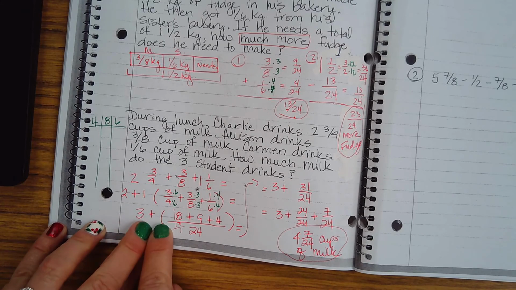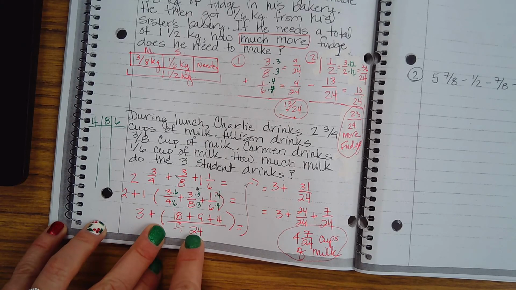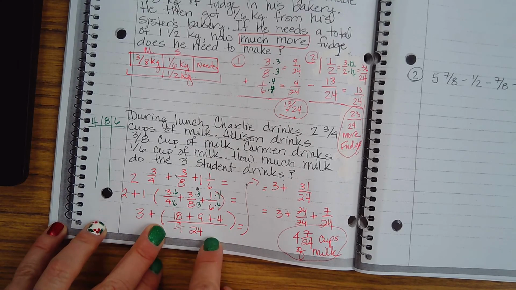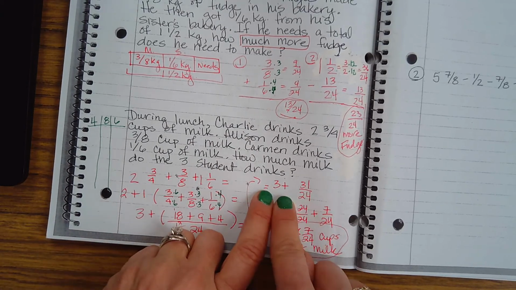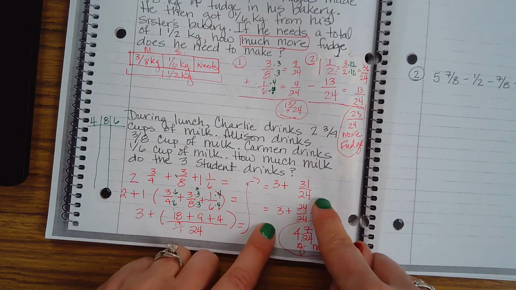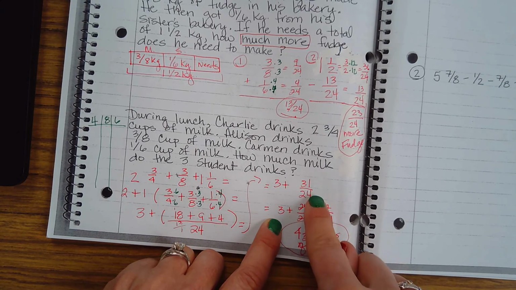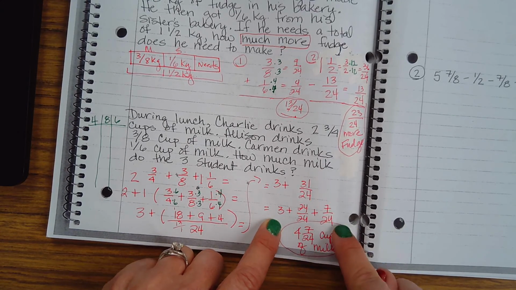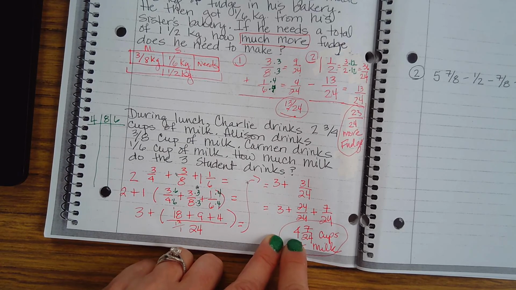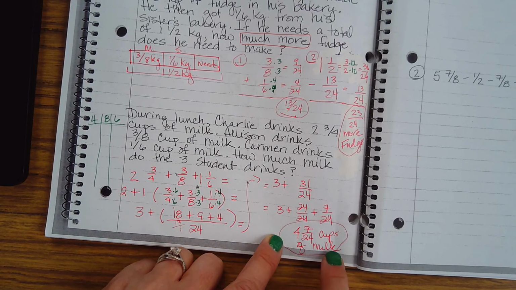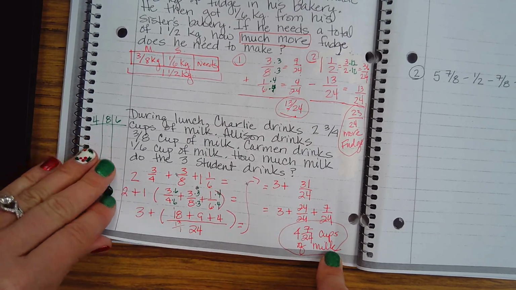Ended up with 3 plus 18/24, 9/24, and 4/24. Added them up. 3 plus 31/24. I pull out 24 out of 24 because it's an improper fraction, and I'm left with 7/24. So 4 7/24 cups of milk the students drank.